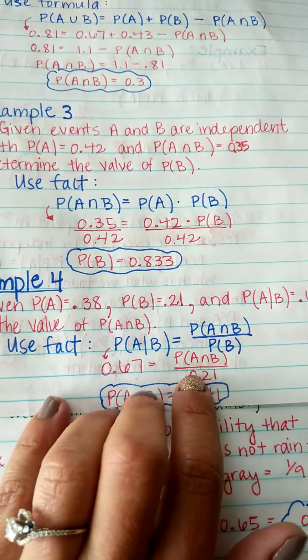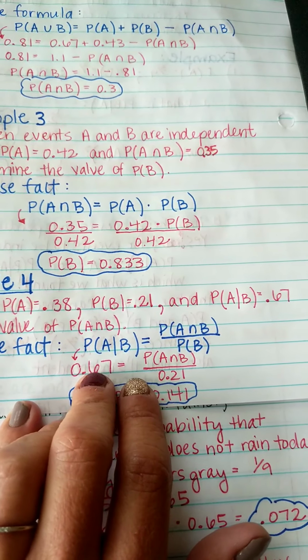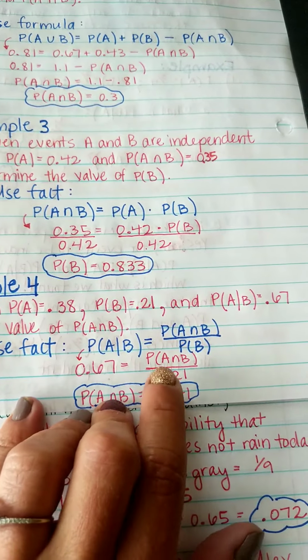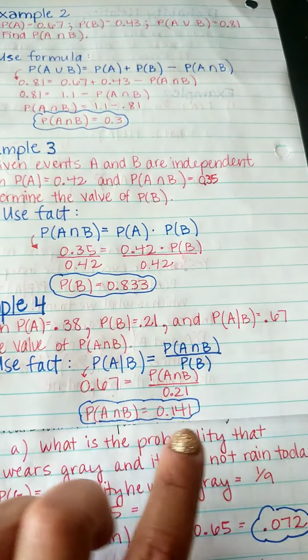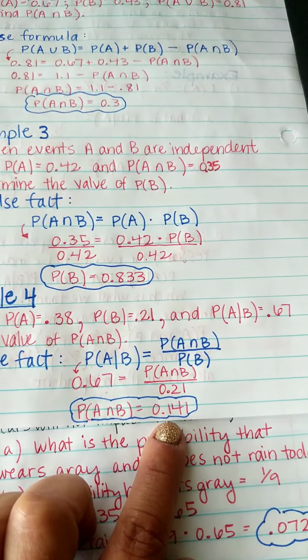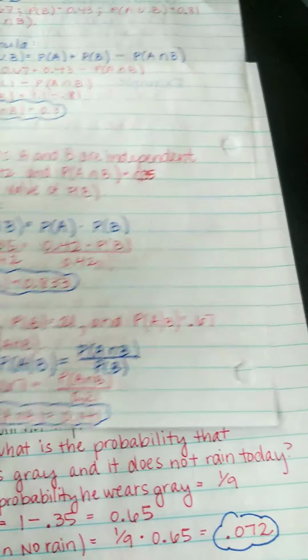Then I go and I plug in my numbers. So 0.67 is equal to the A and B that I'm trying to find over 0.21. Opposite of division is multiplication. So I take 0.67 times that 0.21 to get this answer. Type it in. Beautiful. Okay.